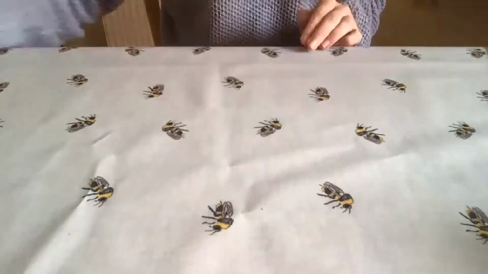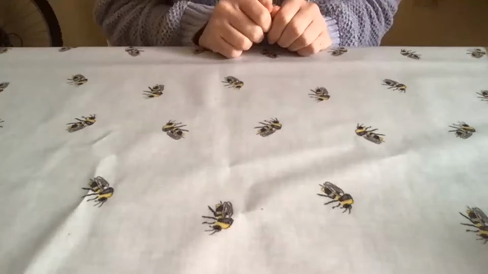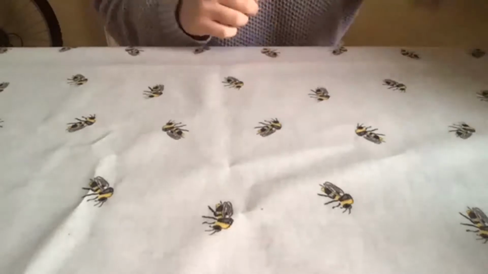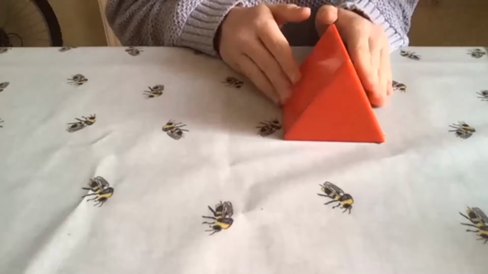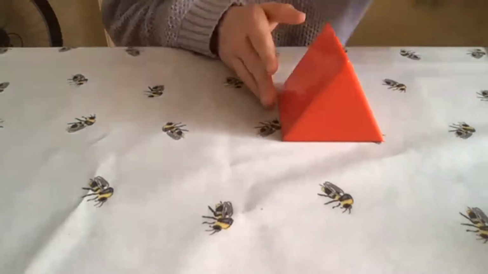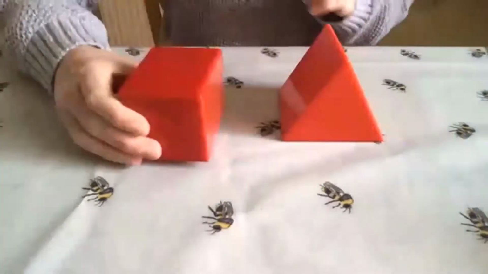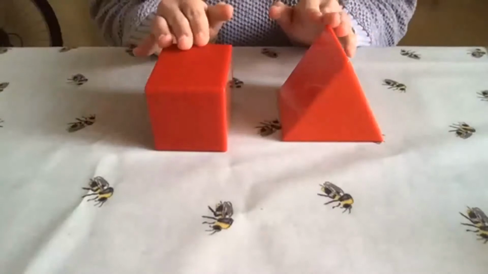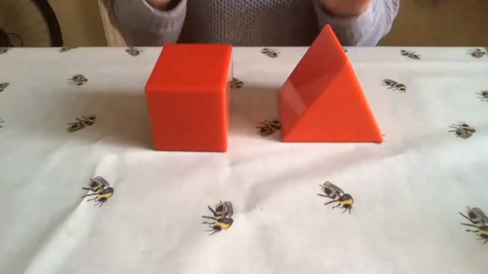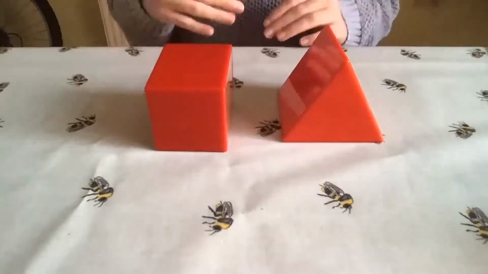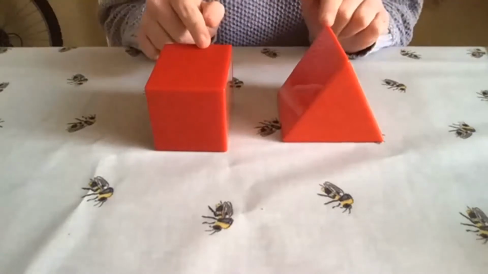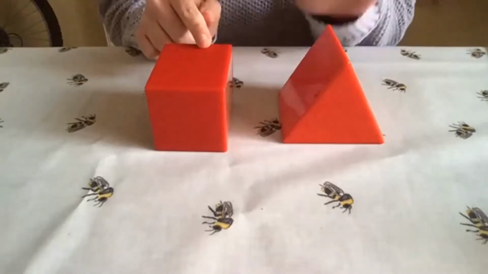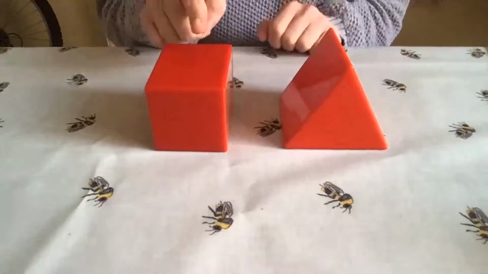Okay, so now it is your turn. I have sent you the nets for this shape, which we didn't look at yesterday, but it's called a triangular prism, okay, and also a cuboid. So I've sent you the nets for this shape so that you can create these shapes yourself. So if you have some scissors and some glue or some sellotape, you can make these shapes yourself. Okay, so you've got a triangular prism and you've got a cuboid.